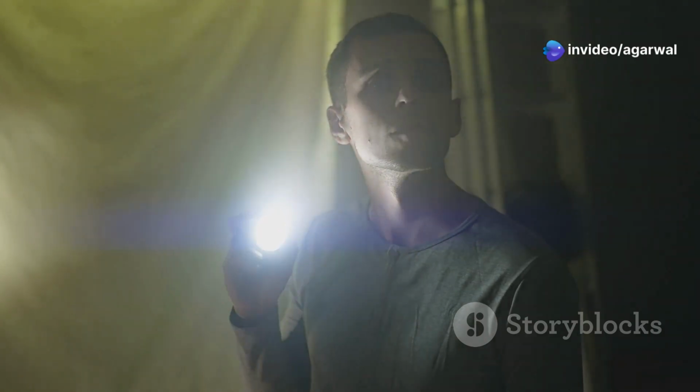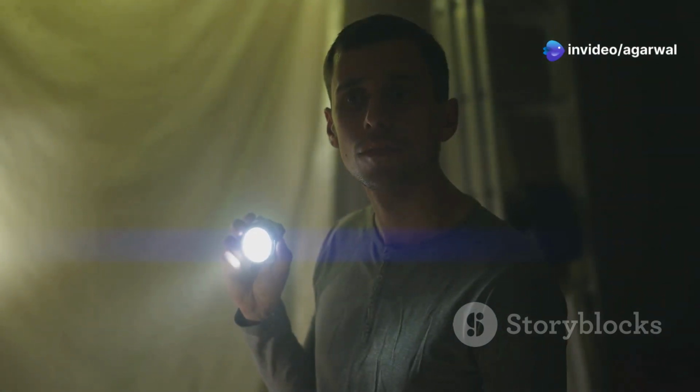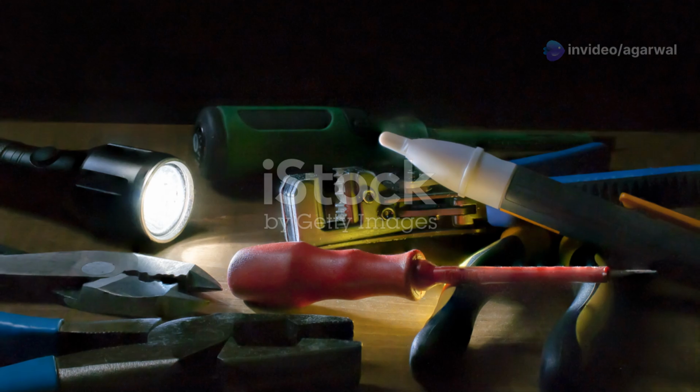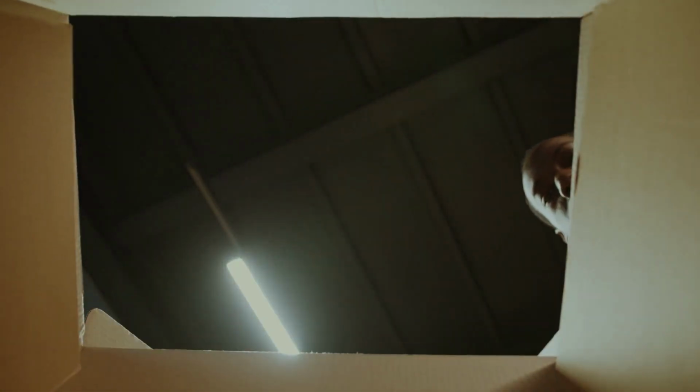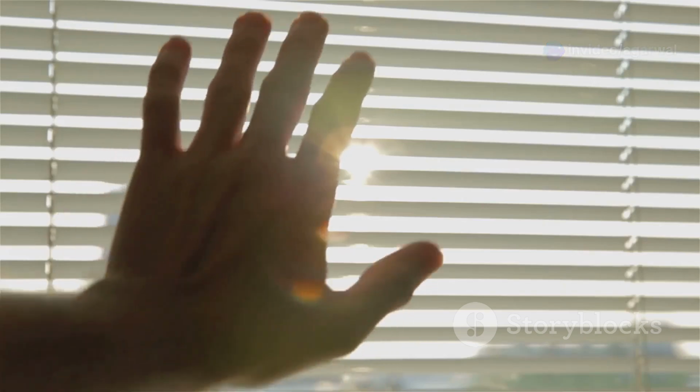Let's do a little experiment to see light's dual nature in action. You'll need a flashlight, a piece of cardboard, and a dark room. Cut 2 small slits close together in the cardboard. Shine the flashlight at the slits onto a wall. What do you see? You should see a pattern of bright and dark lines. That's called an interference pattern, and it's evidence of light acting like a wave.